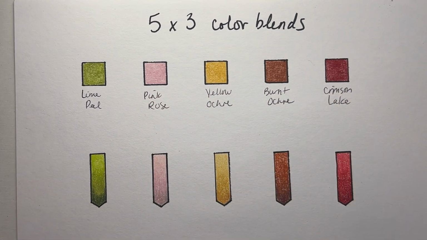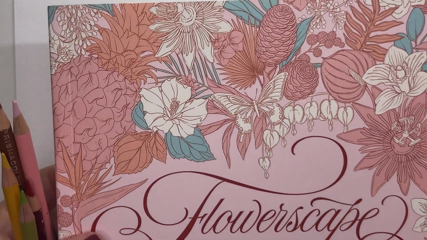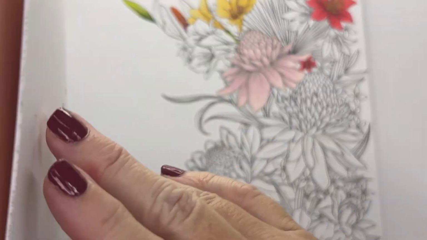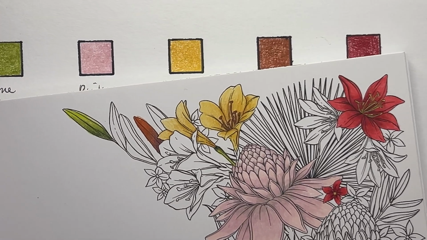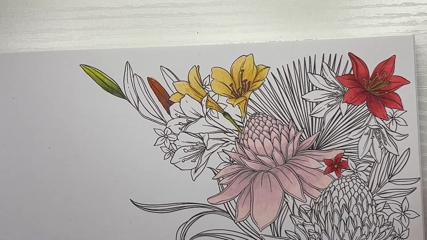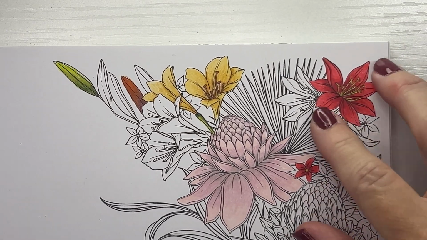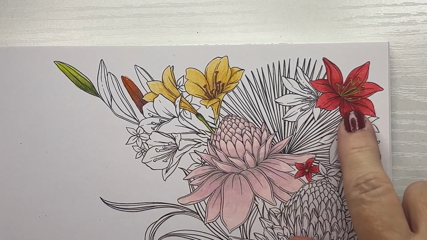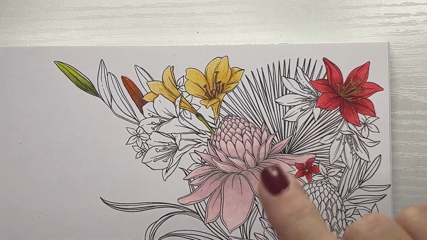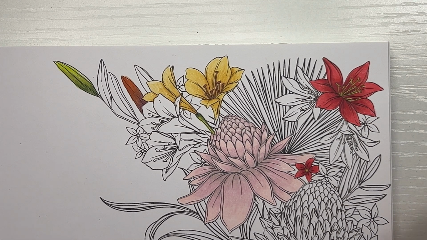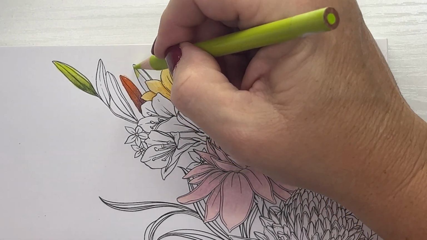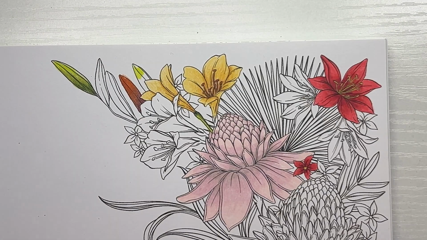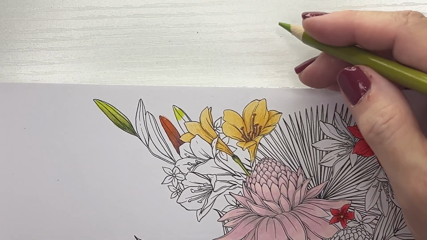So what does that look like? Let's get out our book, go back to our page, and here, let me zoom in a little bit. So you can see here, I pre-colored a few things with some of the blends. So we could take like the, oh, let's see here. Look, we could take this Chartreuse. Make sure that's in the camera.